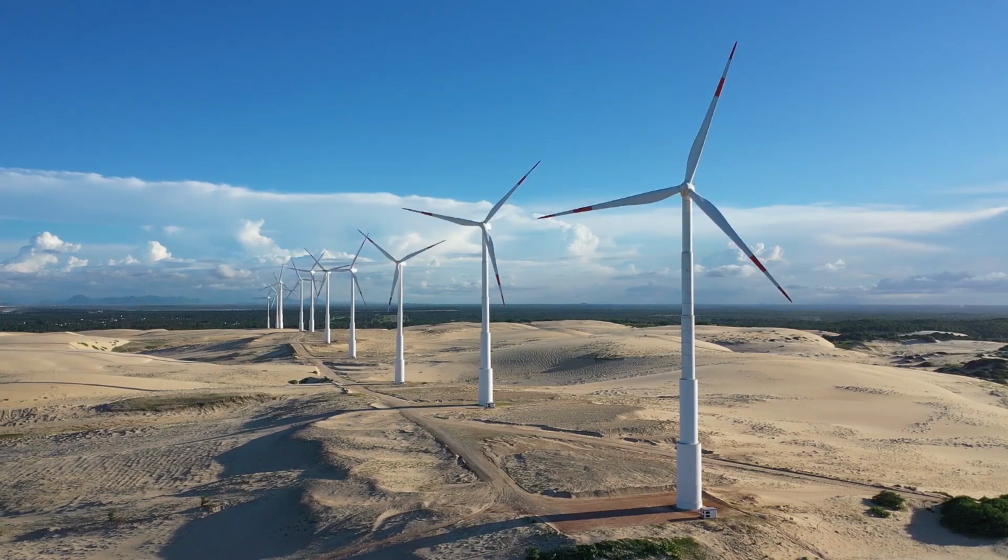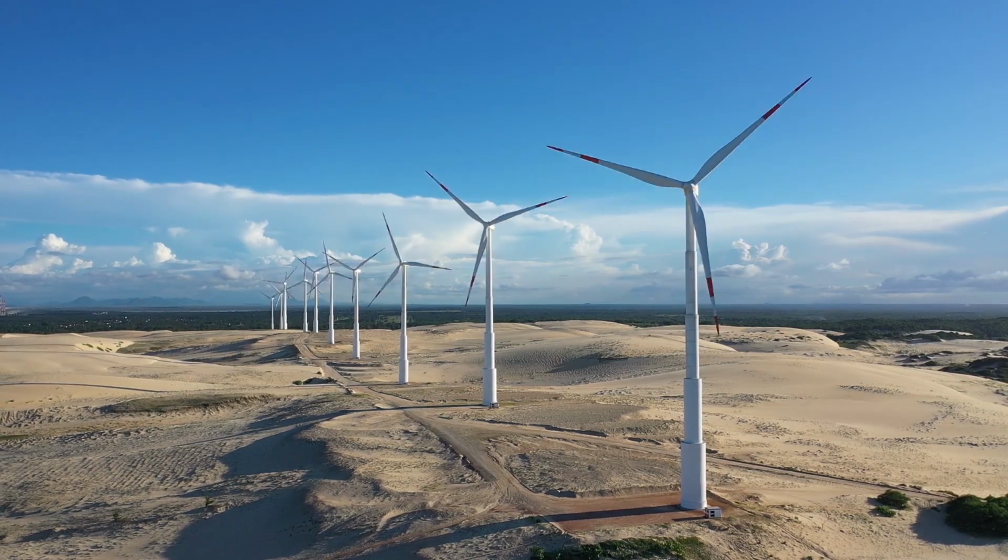Computational fluid dynamics simulations are used to study the airflow around wind turbine blades and other components. It helps in optimizing the shape of the blade for better energy capture and reducing aerodynamic losses.